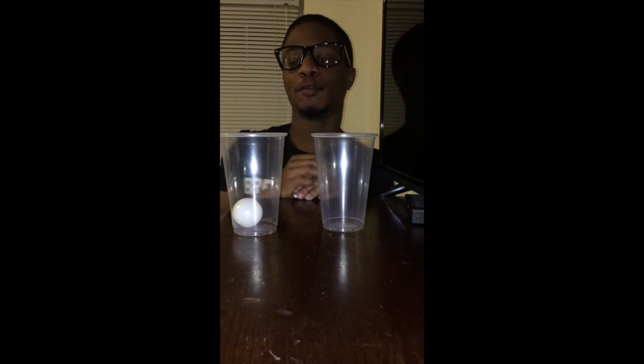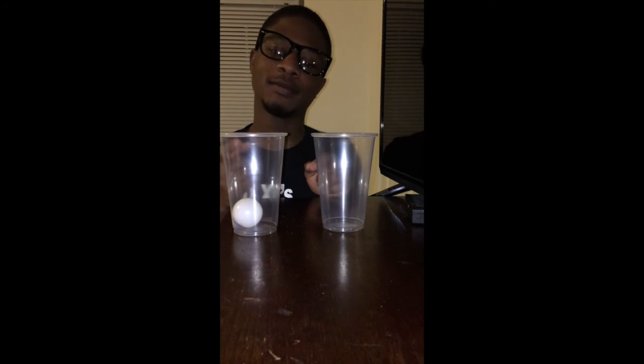Here's an experiment of Bernoulli's equation with real life. I'm going to transfer this ball into this cup without tipping the cup, lifting the cup, or lifting the ball.